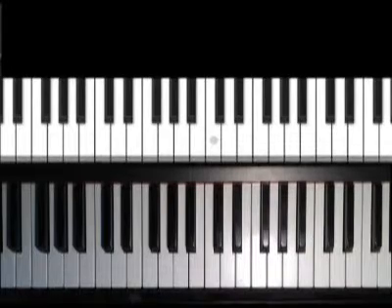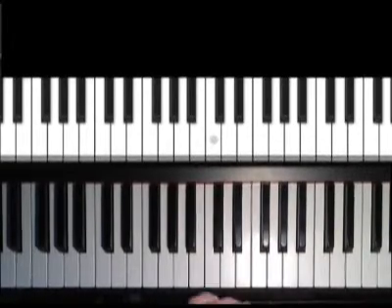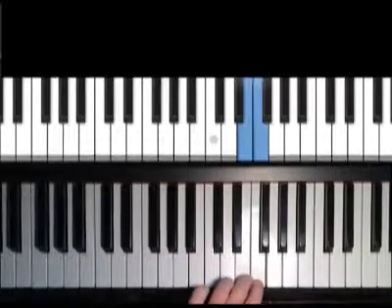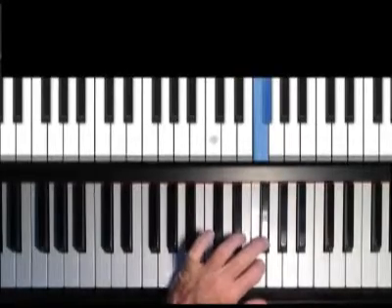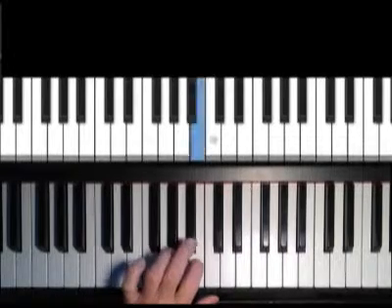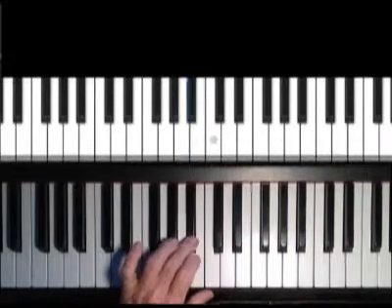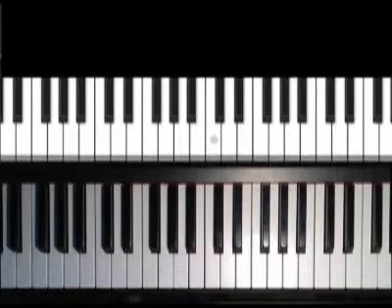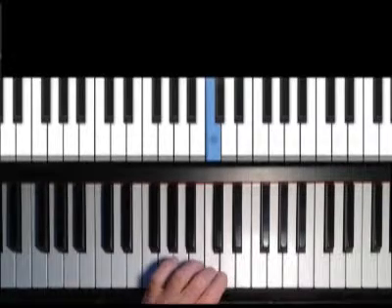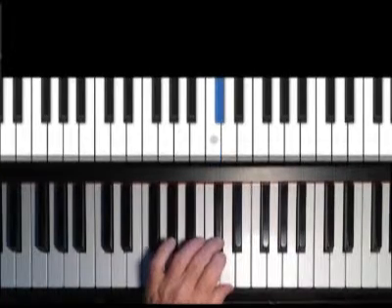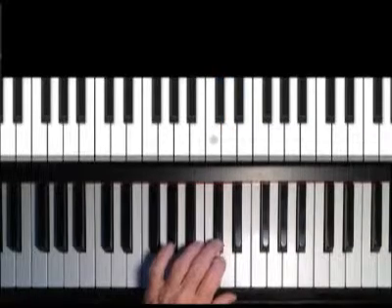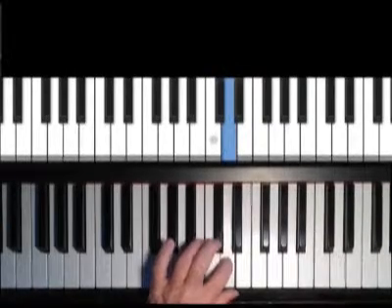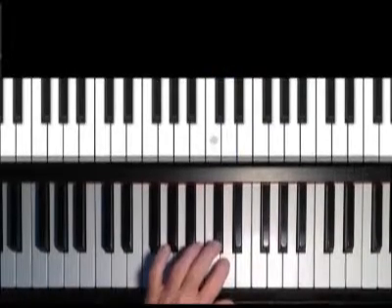Any note that is right next to another note is said to be a half step away. Here's a half step. This is a half step. These are half steps. So let's go back to the first 2 notes of the scale. We know that from here to here is a half step, and from here to here, excuse me, is a half step.